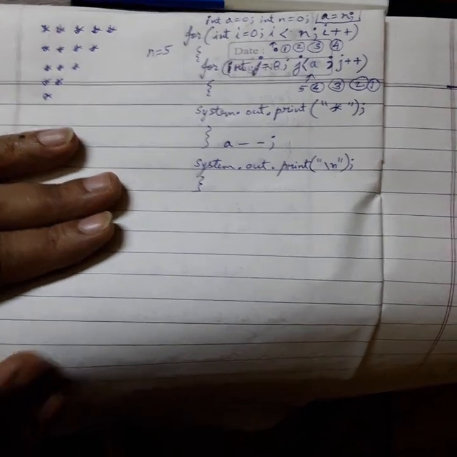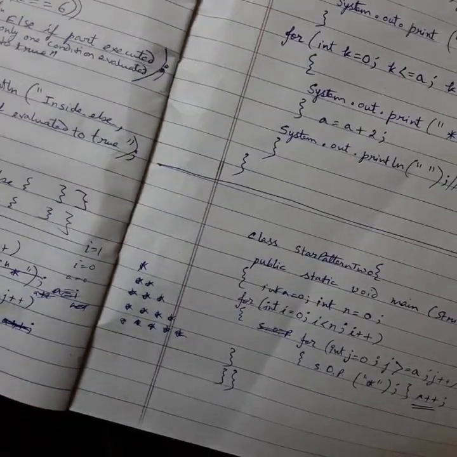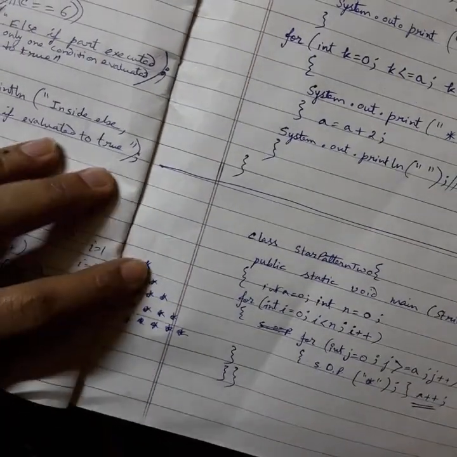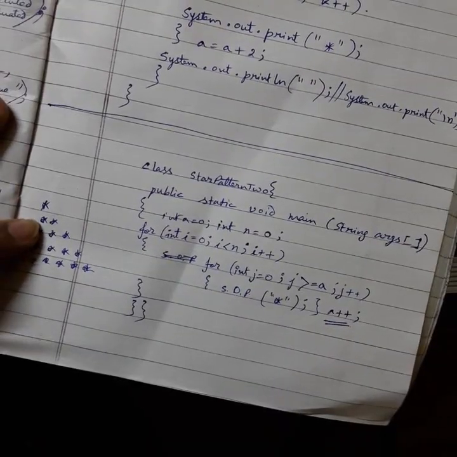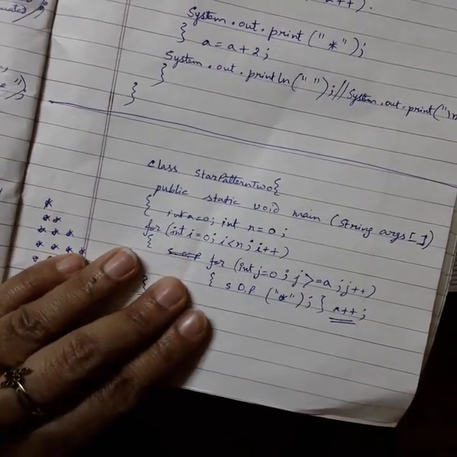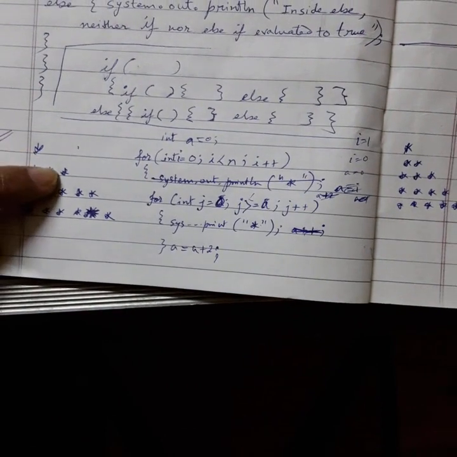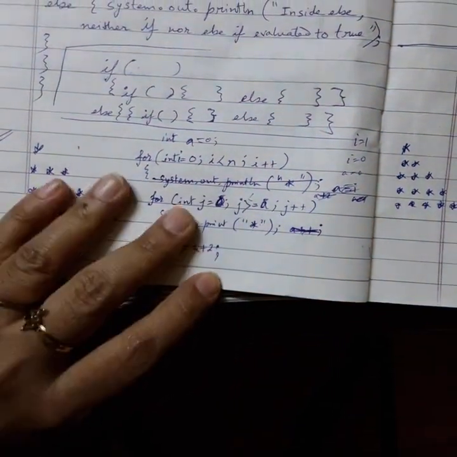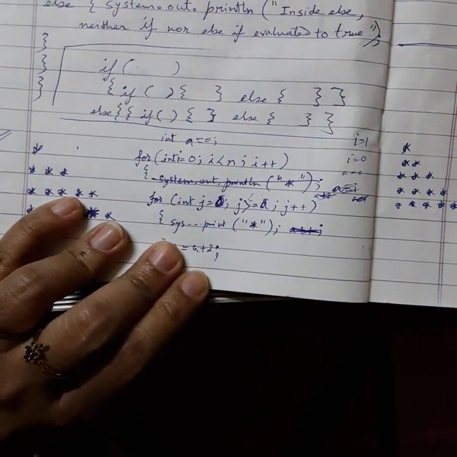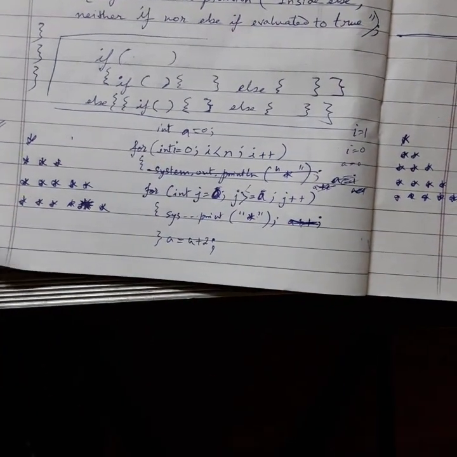Okay, so like this, there are patterns like this. Here also we have got, then there is a pattern like this where every row 2 stars are incremented. So this is the logic behind it. I will be uploading all the programs. You can dry run like this and print patterns like this.